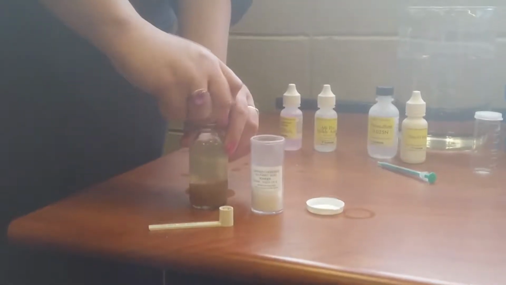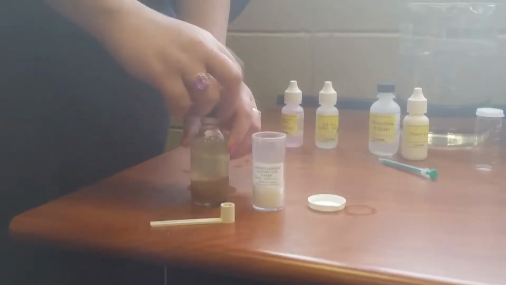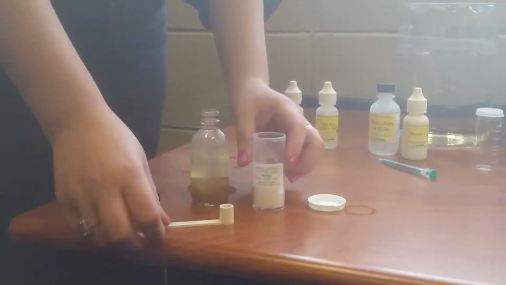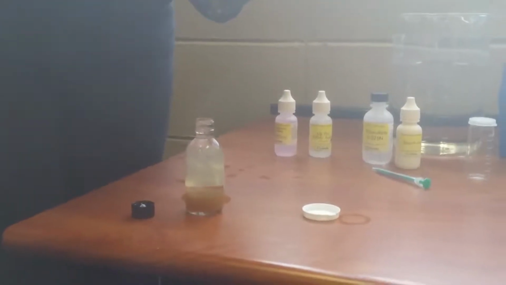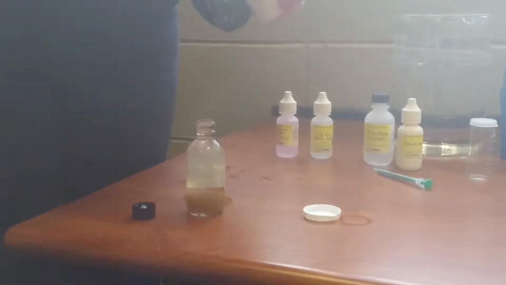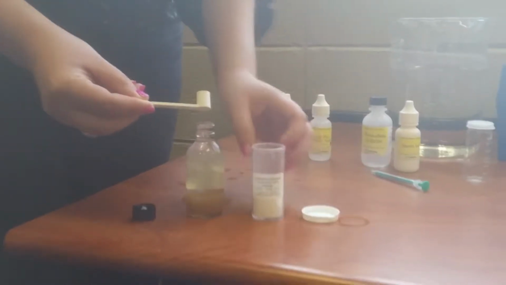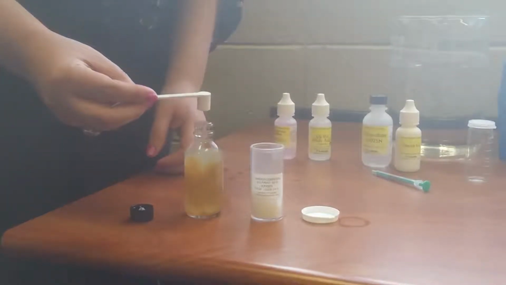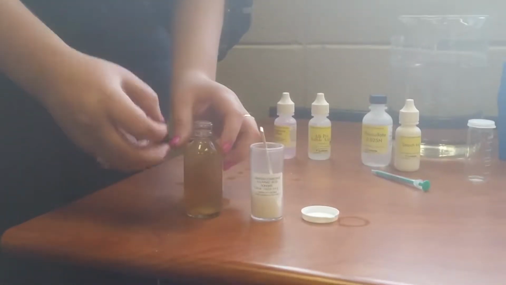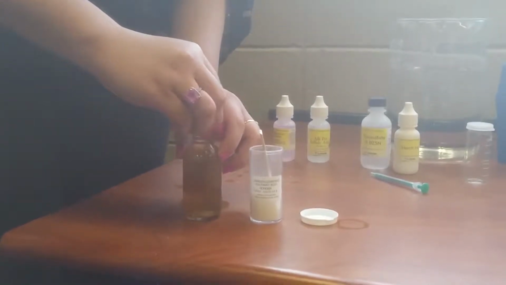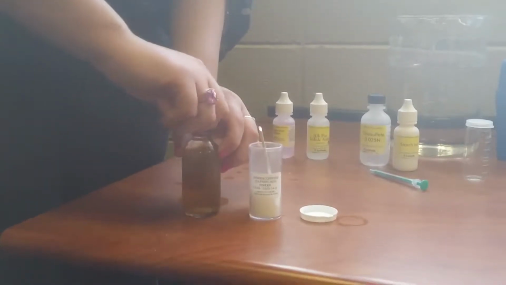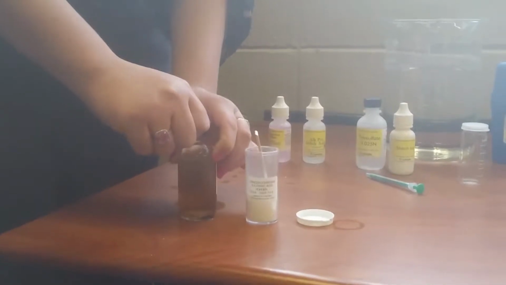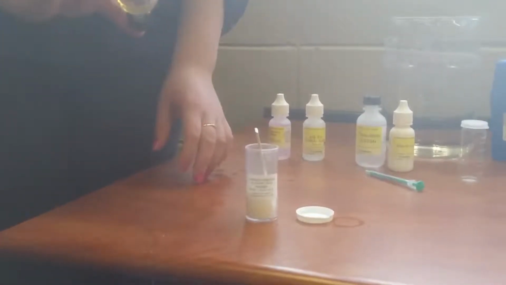Now use a 1 gram spoon and add sulfamic acid powder to the mix. We will then cap the mix. And then mix it. And wait for it to dissolve.